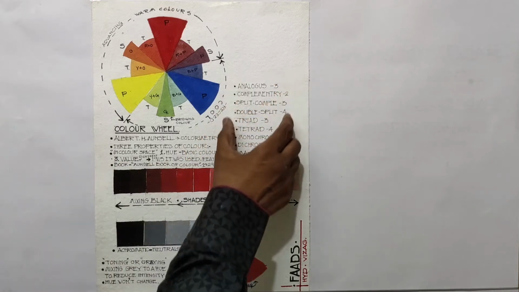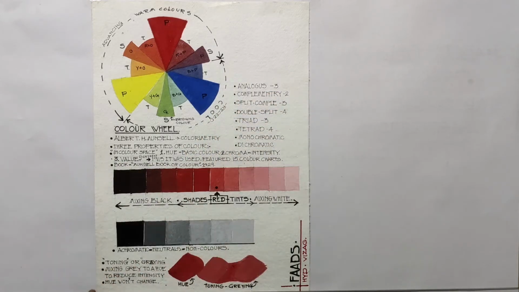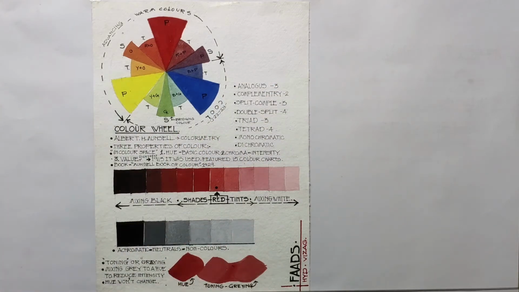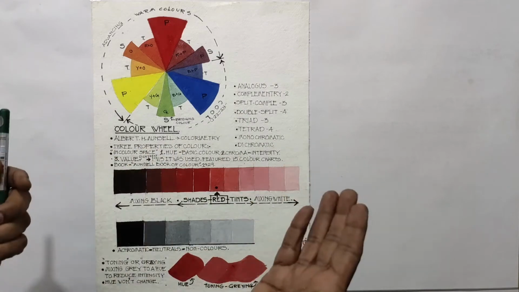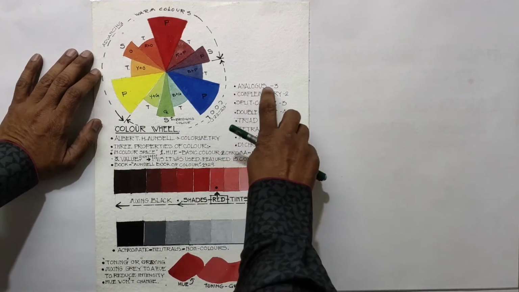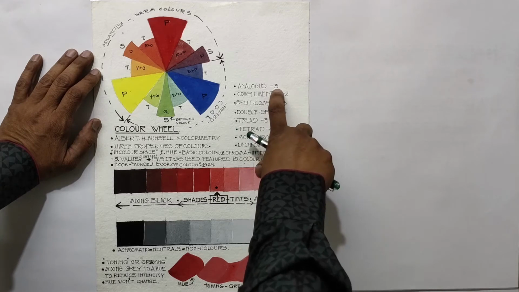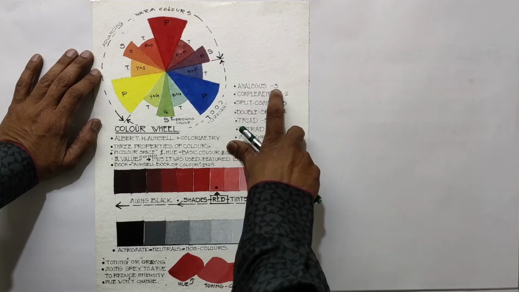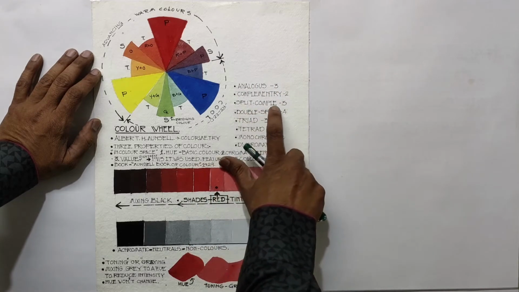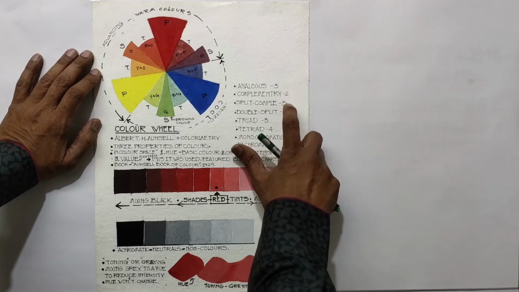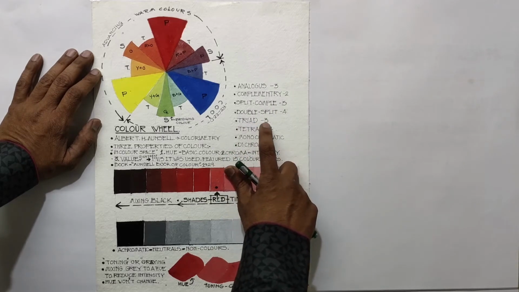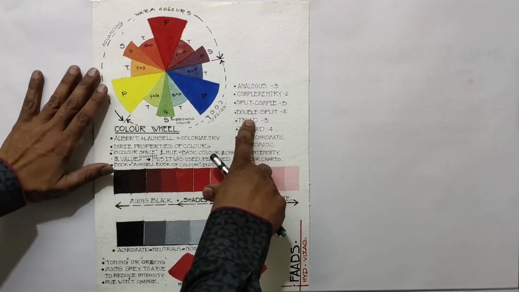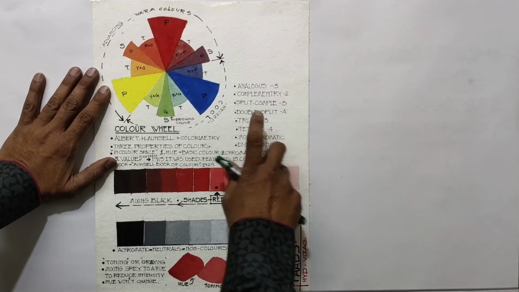It is all experimented, and then they have come down to this. Simply, without any fear, you can use these color schemes directly in your projects. So what is an analogous? Analogous is a combination of three colors. Split complementary is also a combination of three colors, but they are different, and triadic colors are three. So analogous, split complementary and triadic color schemes use three colors from the color wheel.